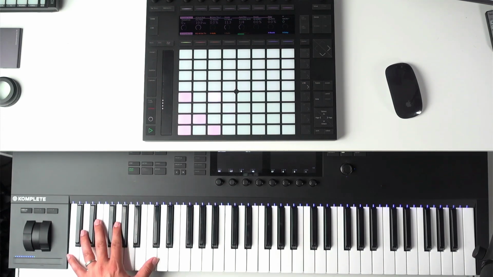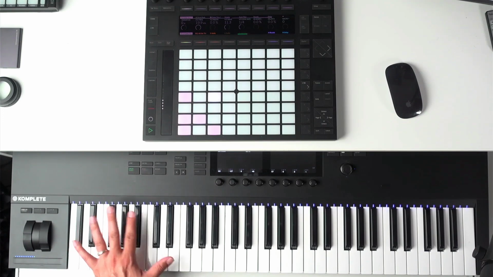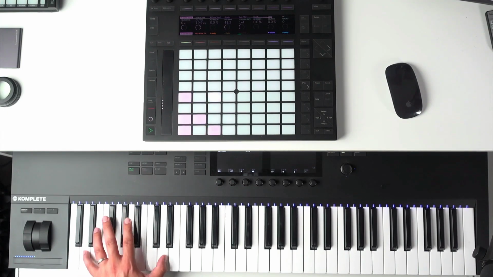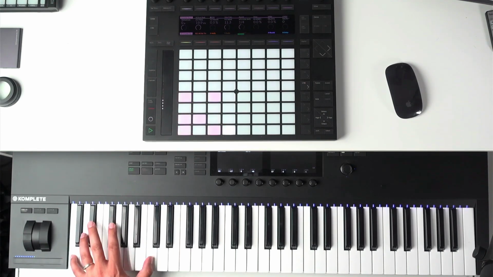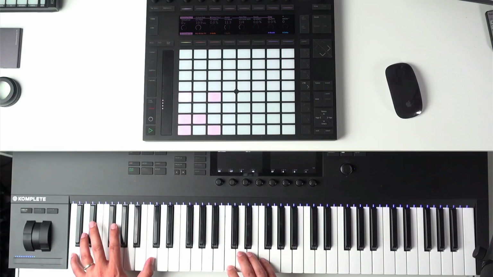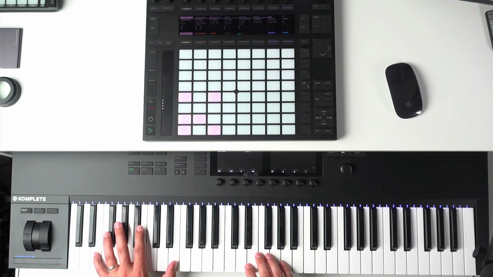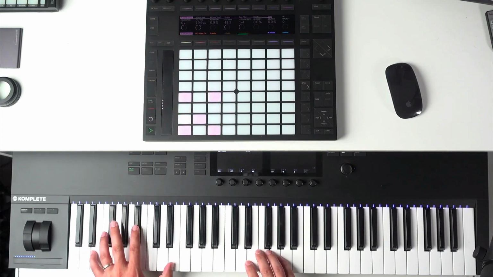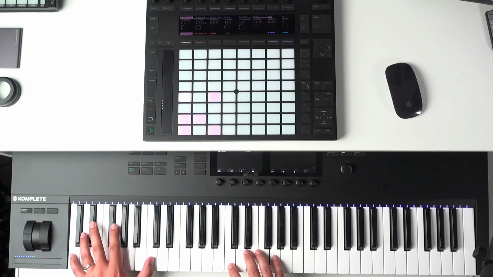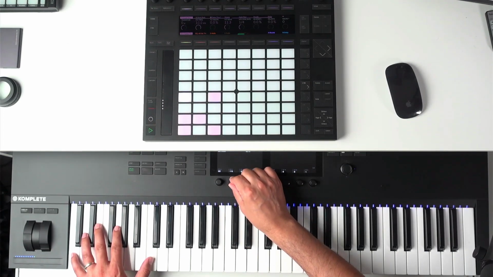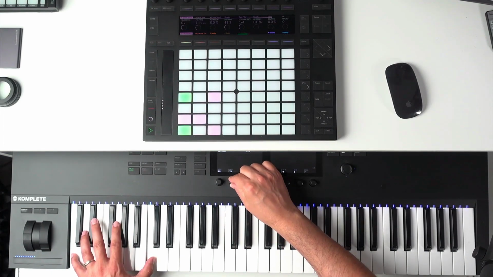Or I could do it with one hand, two octaves. Just kind of noodle around and vibe out to it. I've got my effects on the knobs here, so tweak it a little bit.